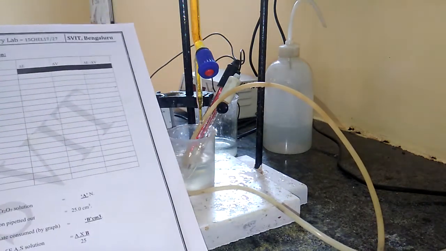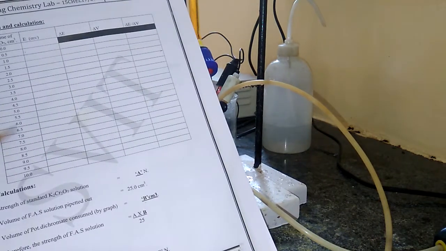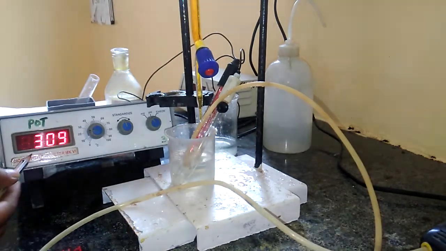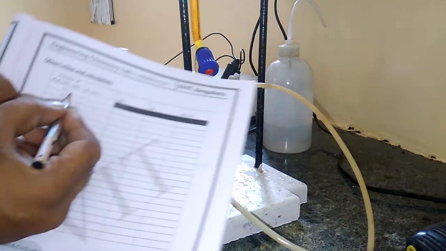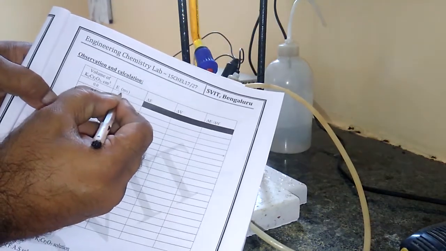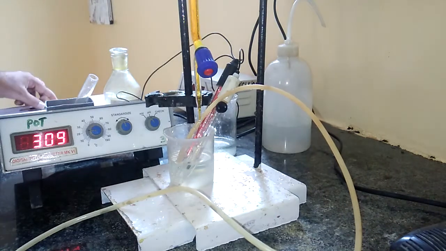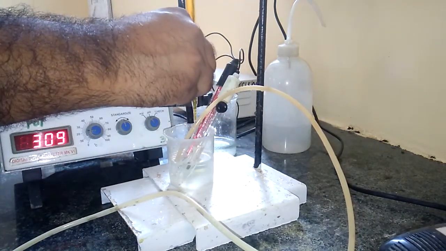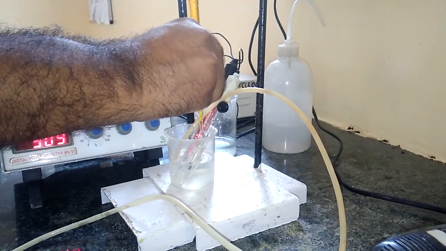This is the tabular column in which the volume of K2Cr2O7 is written in the first column. In the second column, we have to note down the reading given by the instrument, that is for the zero addition, the initial value. Here we have to write 309. So after recording this initial potential value, we have to add the K2Cr2O7 in increments of 0.5 ml. Now I am adding 0.5 ml of K2Cr2O7.